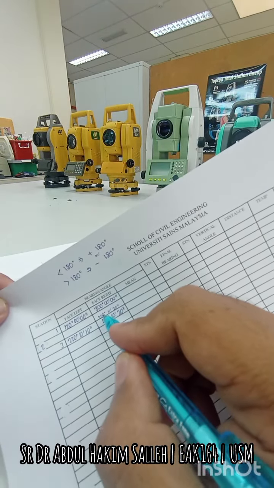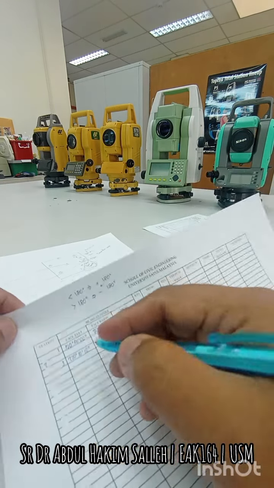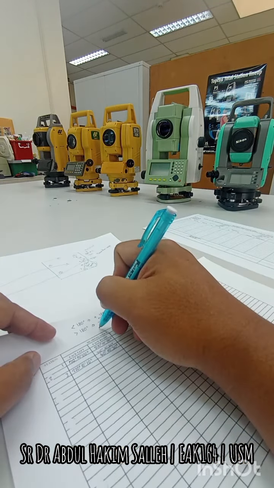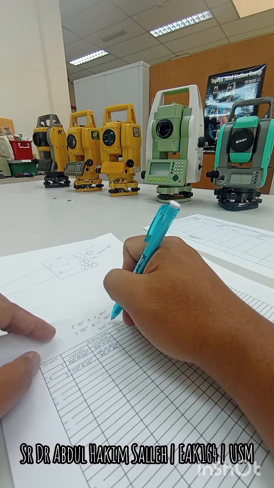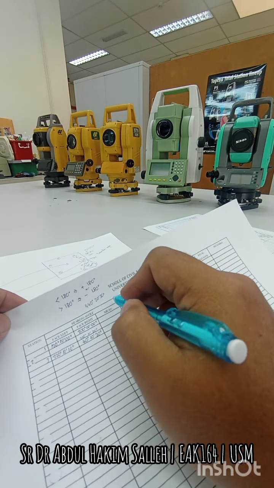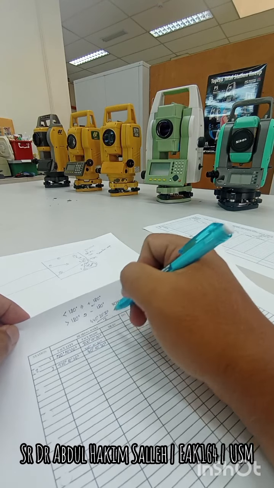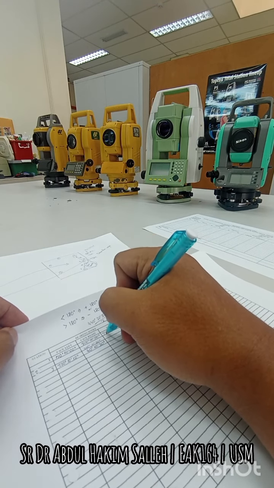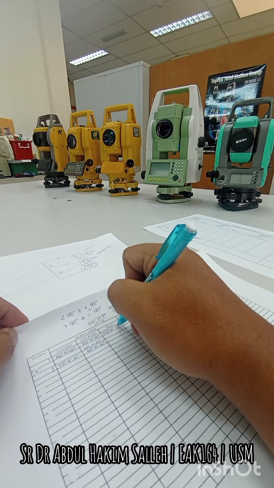Now this value needs to be added to the face left value. So you will get 440, 20, is it 30? Yes, 30. 440, 20, 30. And then you divide it by 2 in order to find the average. So you will get 220, 10, 15.